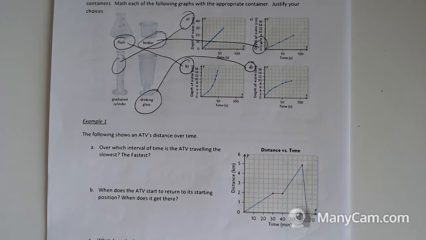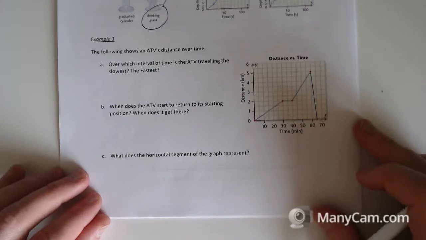Good. So we're comparing rates of change in graphs now. And rates of change are usually the slope. So let's try a couple questions. These ones are actually pretty quick.